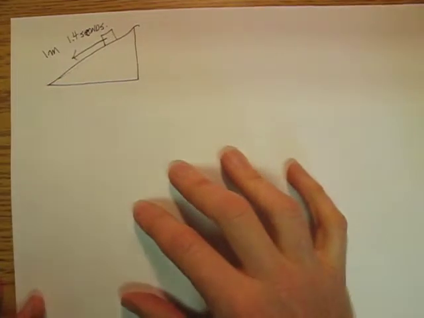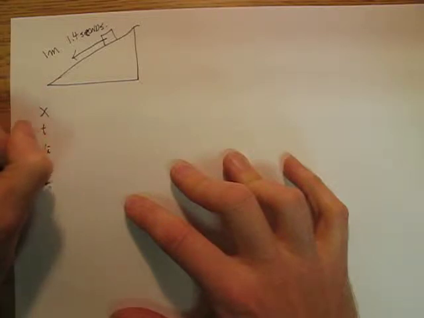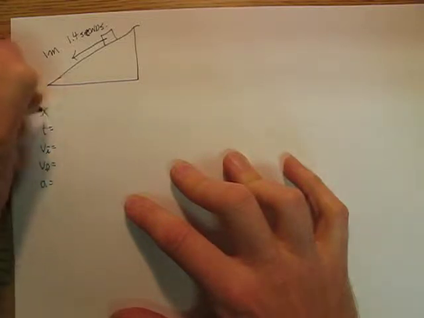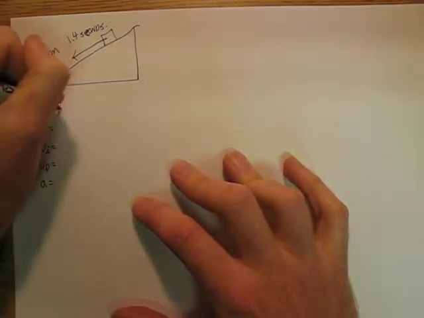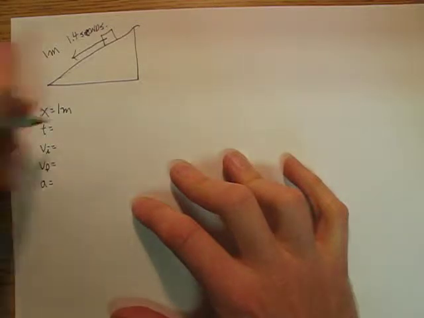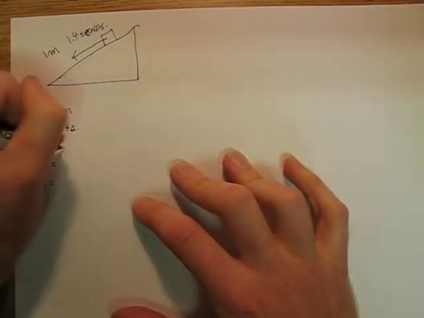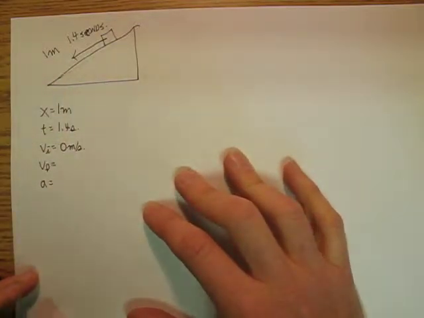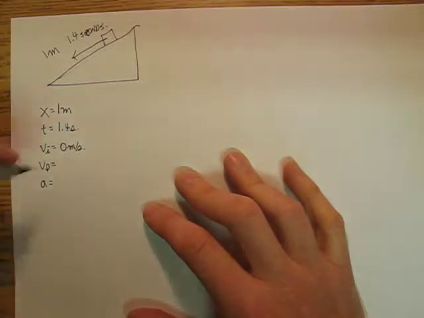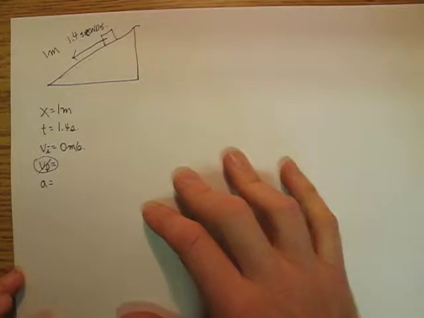Okay, so let's go back and do our good old x, t, vi, vf, a, and we can actually solve all of that. My distance was 1 meter. My time was 1.4 seconds. My initial velocity was 0 meters per second. And I actually don't care about vf. We won't take the time. I want to solve for a.